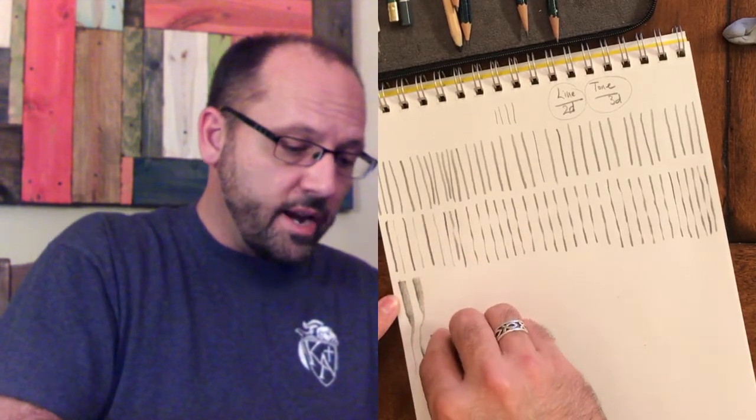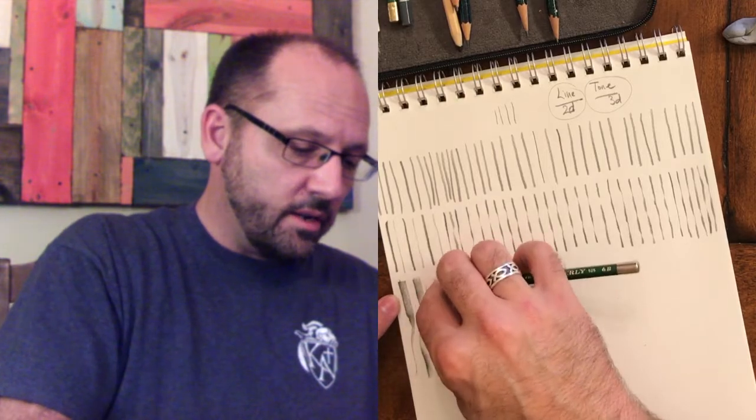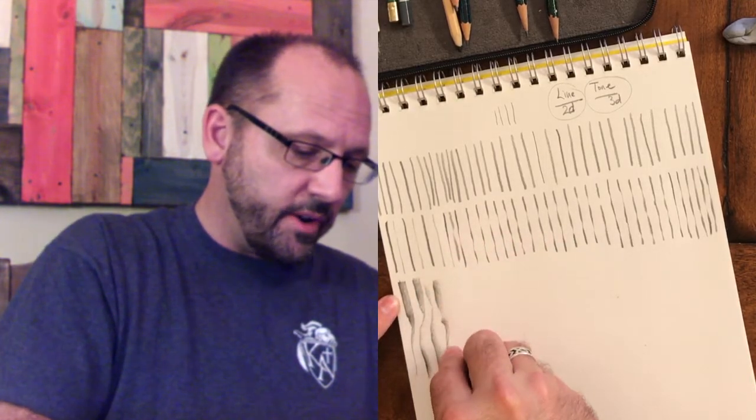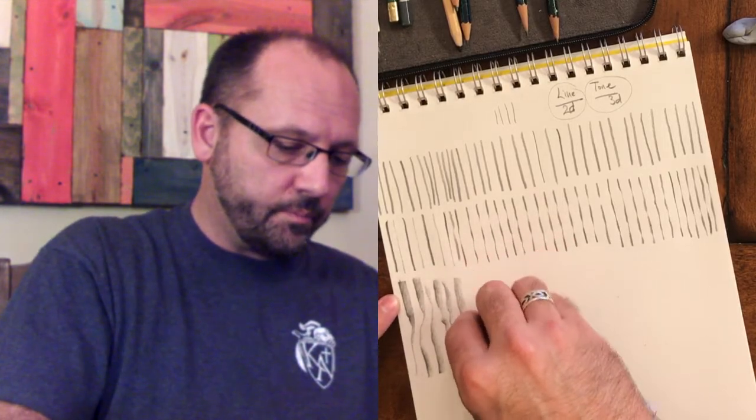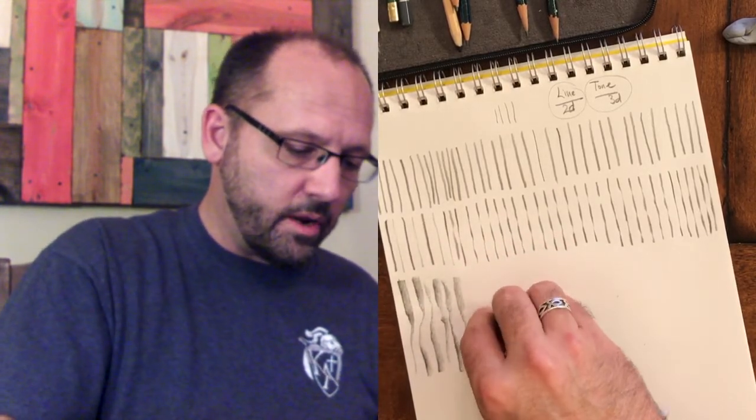It's not straight, but that's okay. Lines don't have to be straight to be considered lines. We're just varying the position of that pencil. We go all the way across.